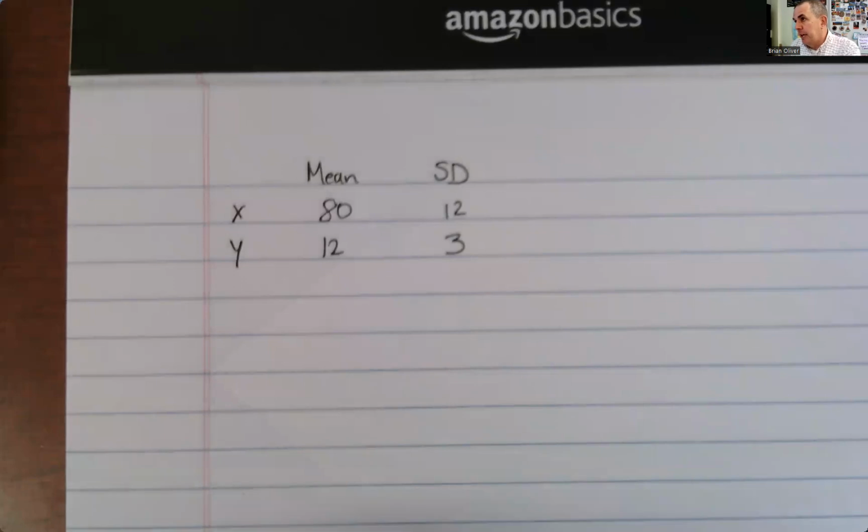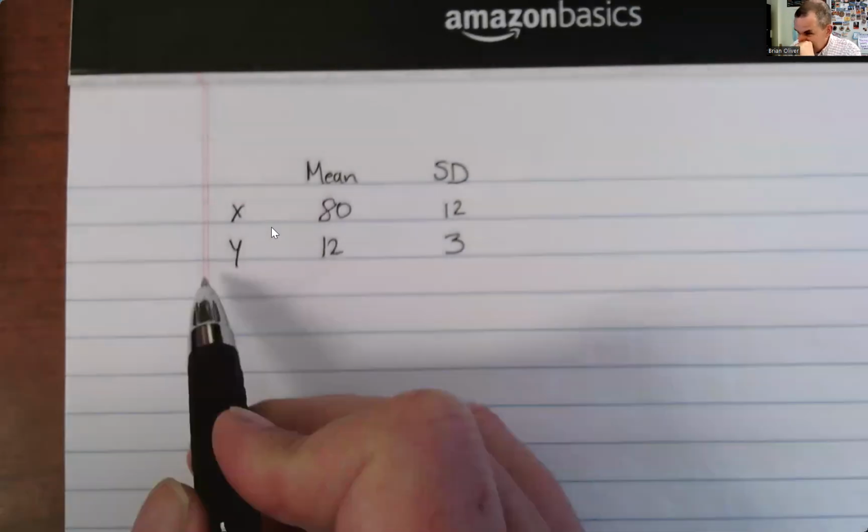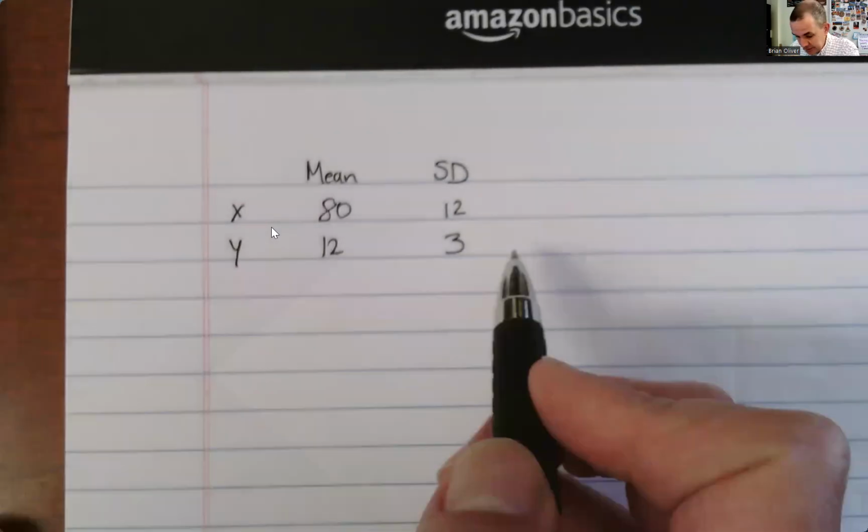Okay, let's take a look at combining distributions. A little of this is review, so I'll go over the review part of it, and then we'll add the new part of it. So here's what we got. We have two distributions. Distribution X has a mean of 80 and a standard deviation of 12, and distribution Y has a mean of 12 and a standard deviation of 3.